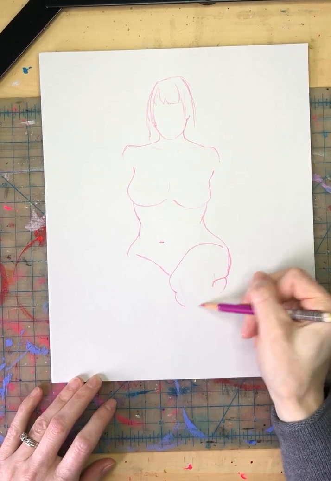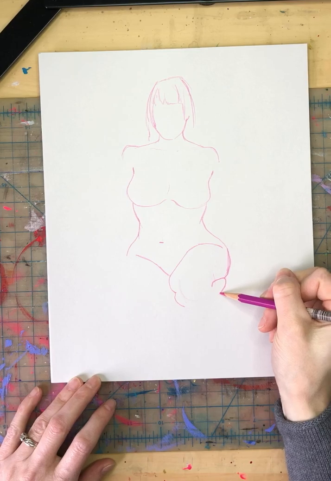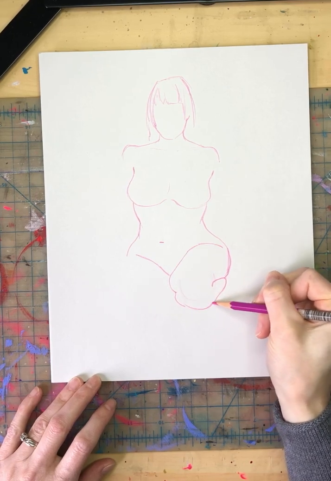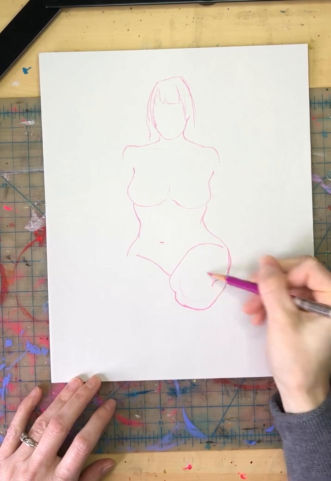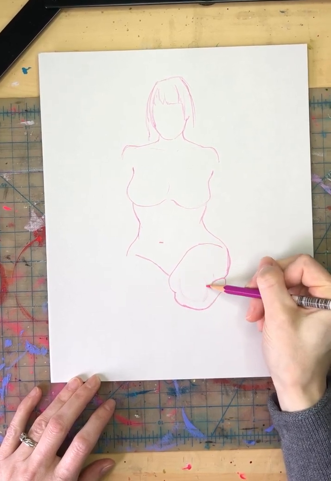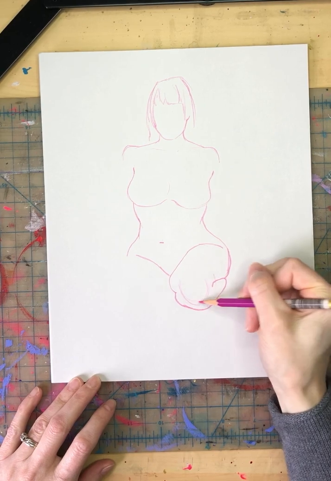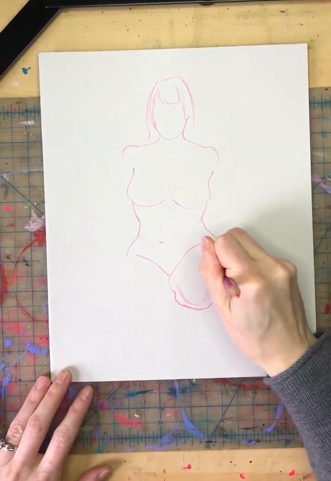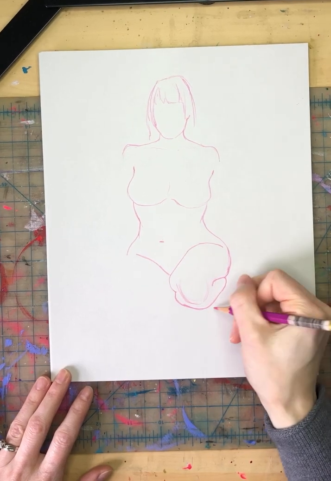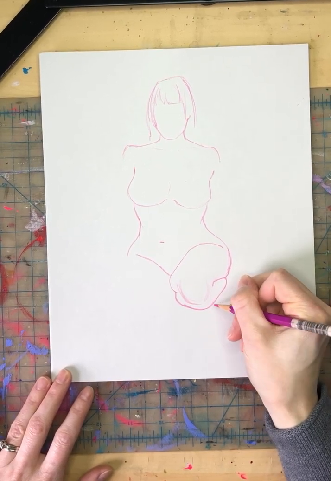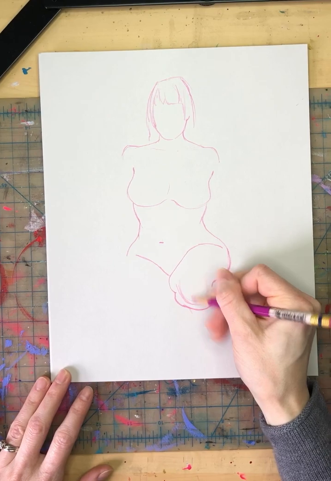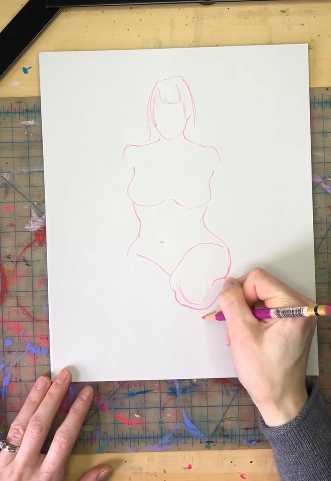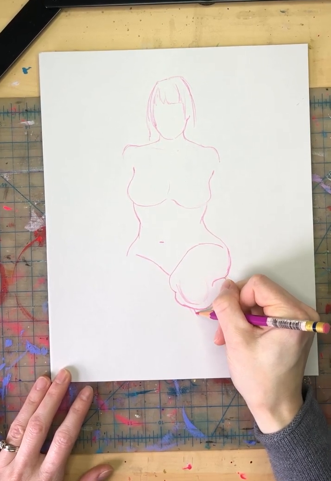So these are gonna overlap these folds here. And there's the bottom of the leg. So the knee would be right about here, and it kind of comes down, so you can fill that in as much as you want. The foot is directly below the leg here, so it's coming down.